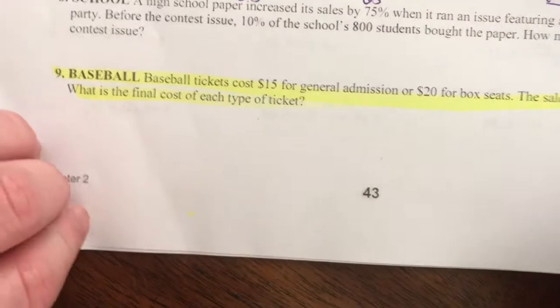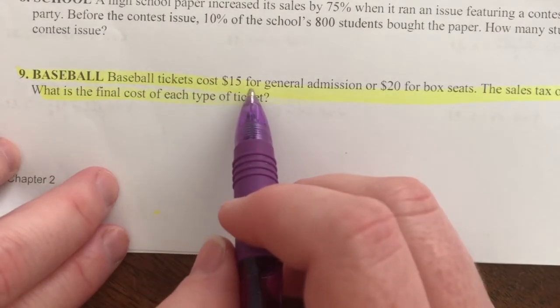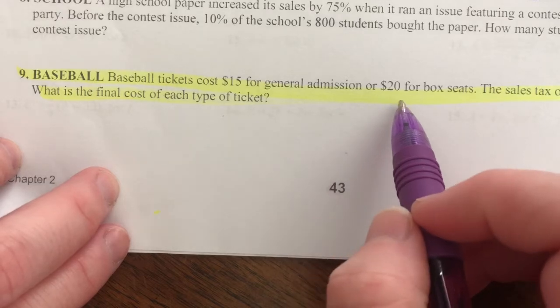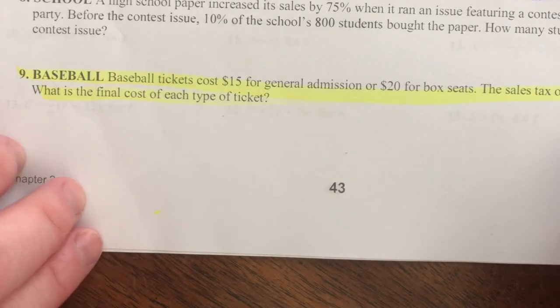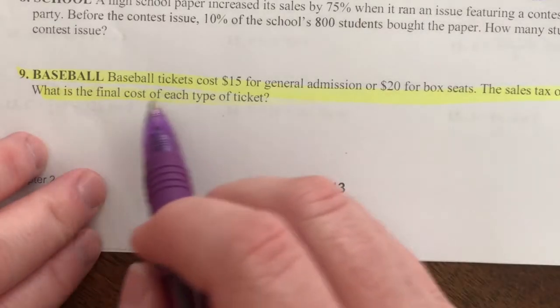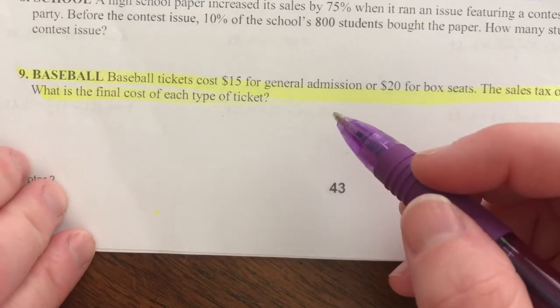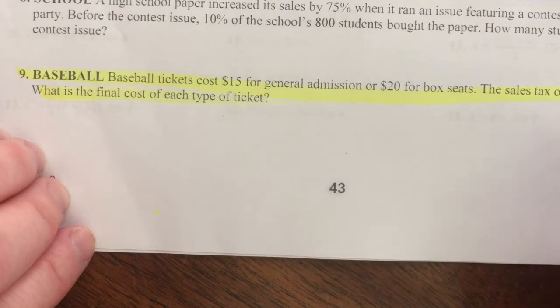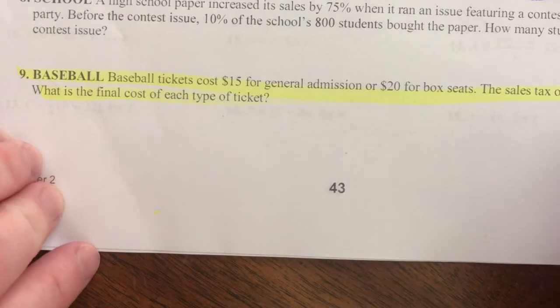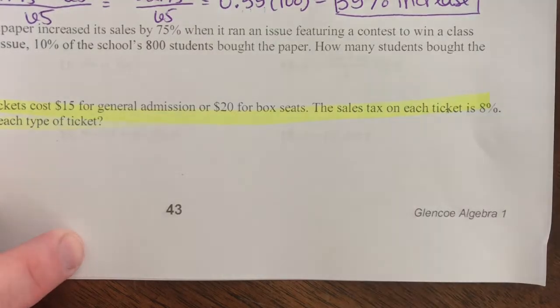Okay, last problem for the notes. Thank goodness, right? Baseball. Baseball tickets cost $15 for general admission or $20 for box seats. The sales tax on each ticket is 8%. What's the final cost of each type of ticket? So all we're doing is adding sales tax to both tickets, right? So we can do the percent of change when we're adding 8%, or back in middle school or elementary school when you learned about adding sales tax, right?